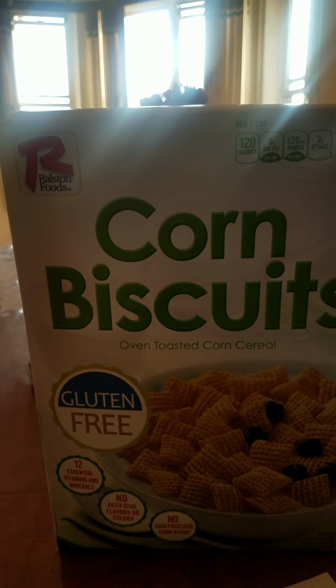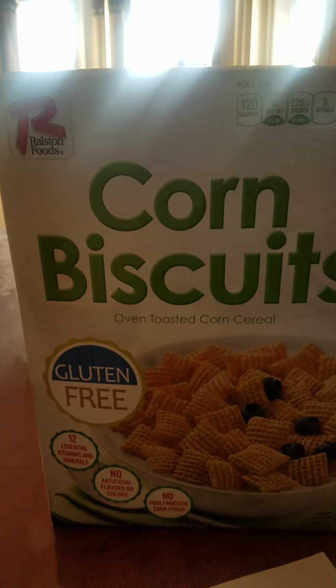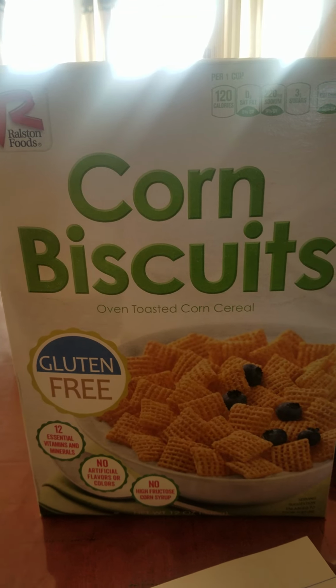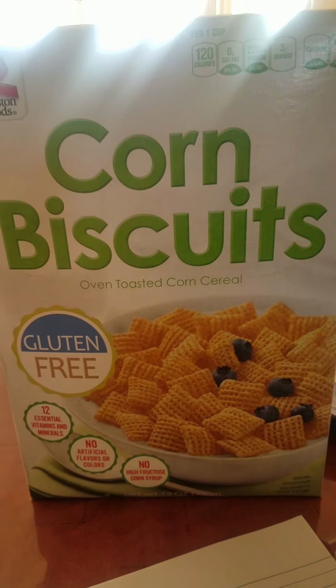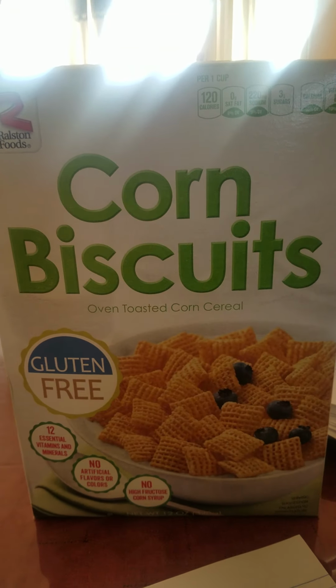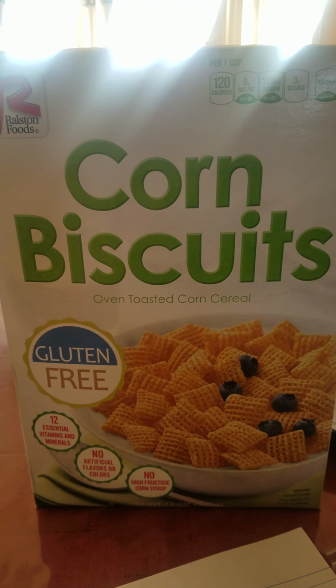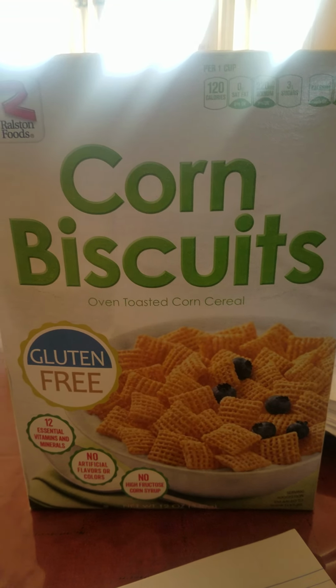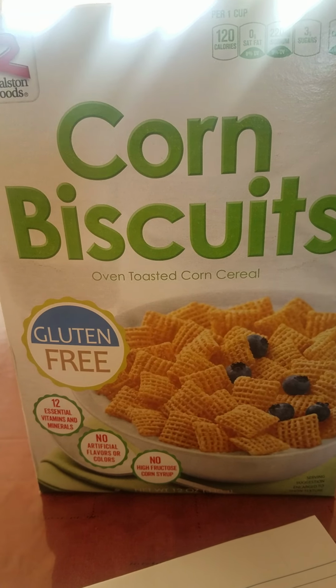Now, let's go to the cereal box. Okay? CORN is corn, and BISCUITS. All this can be broken down into chemical symbols and also atomic numbers. But first, let me break them down into chemical symbols before we hit the atomic numbers.